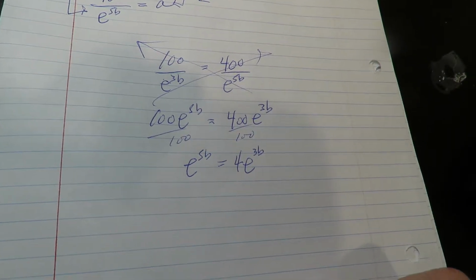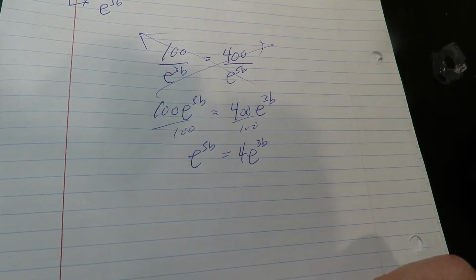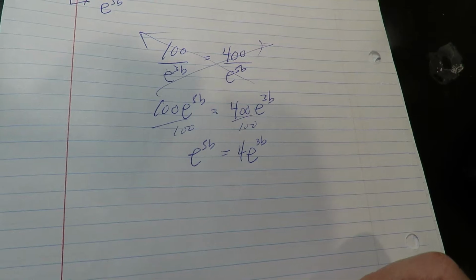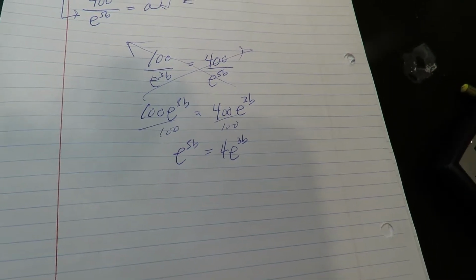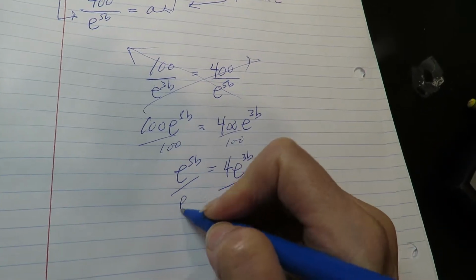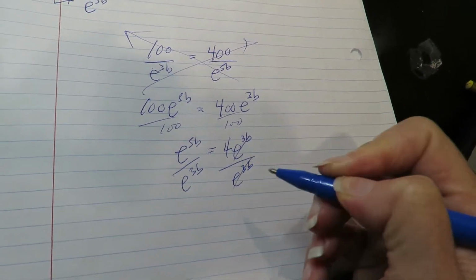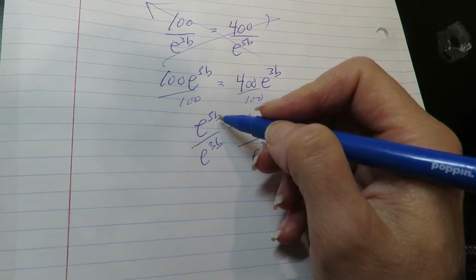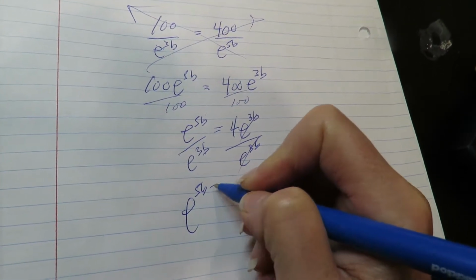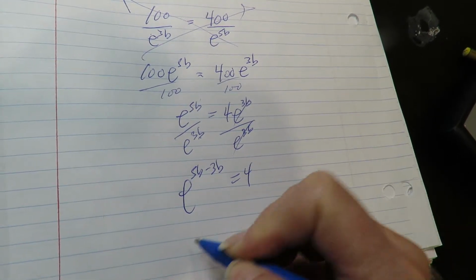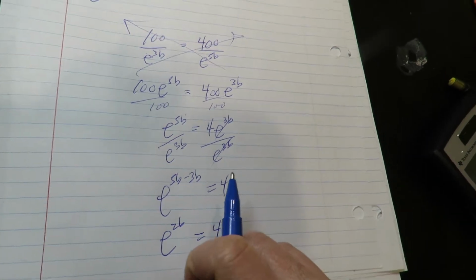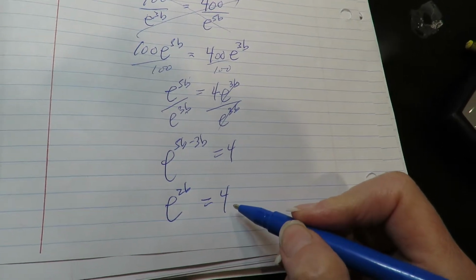Okay, now I'm going to divide by e to the 3b. And if you don't catch why I'm doing that, you'll catch it in a second. So this divided by this means you're going to subtract the exponents.